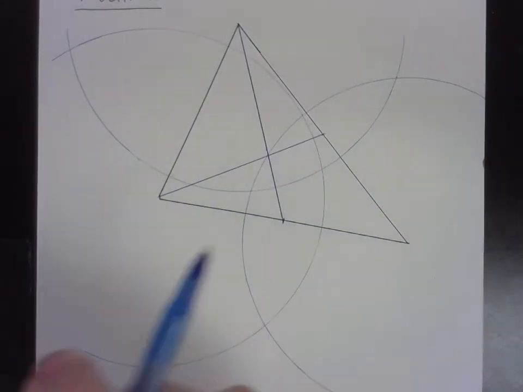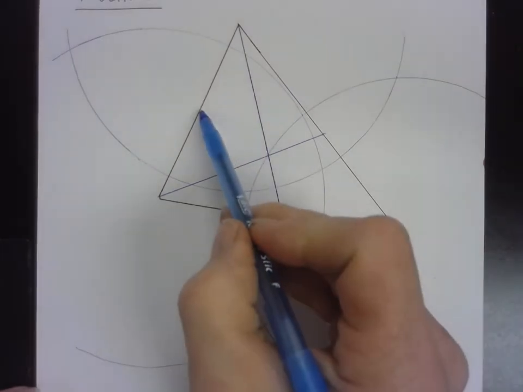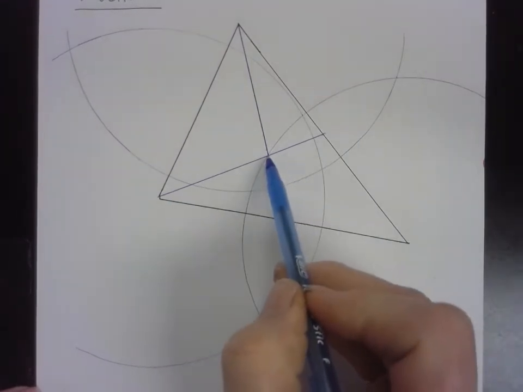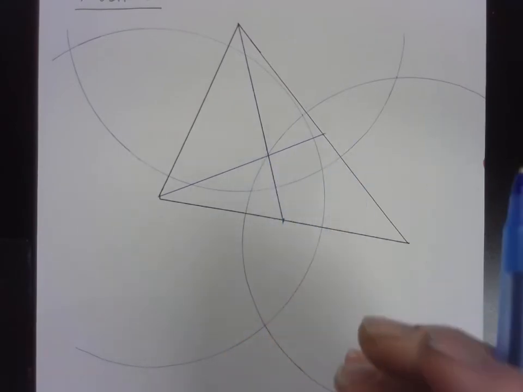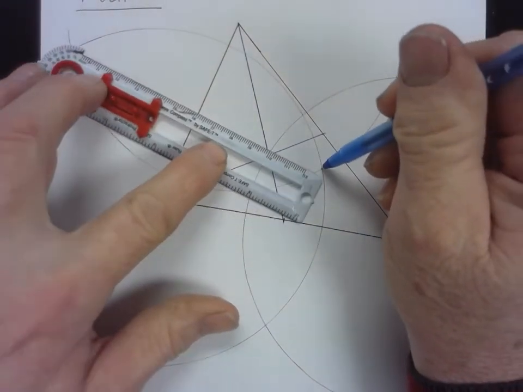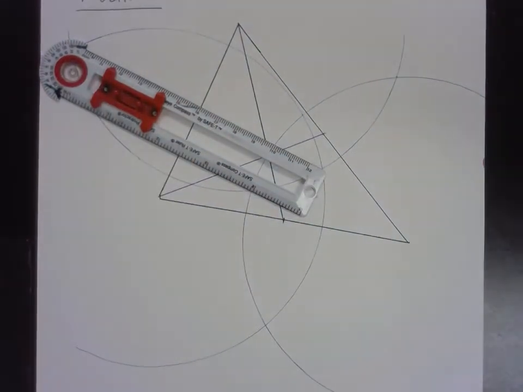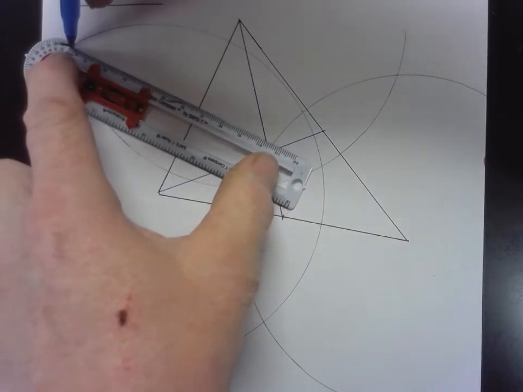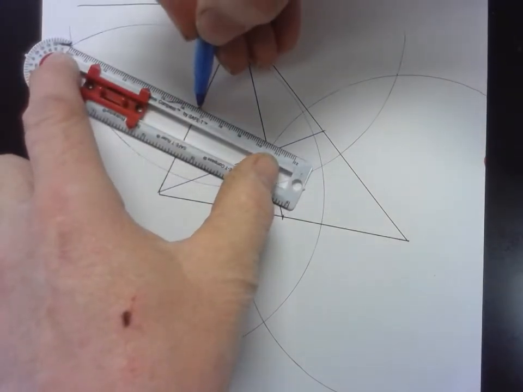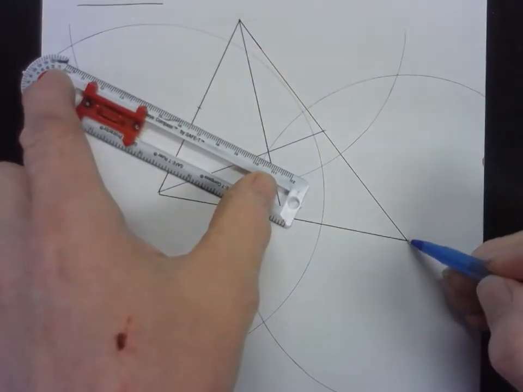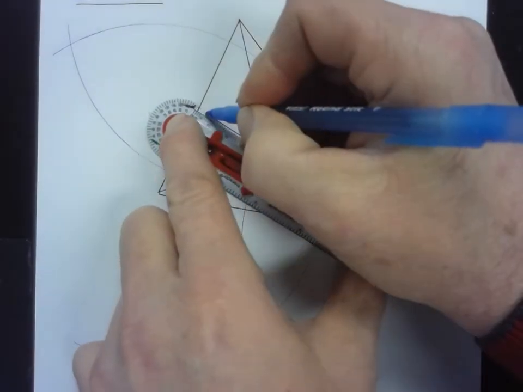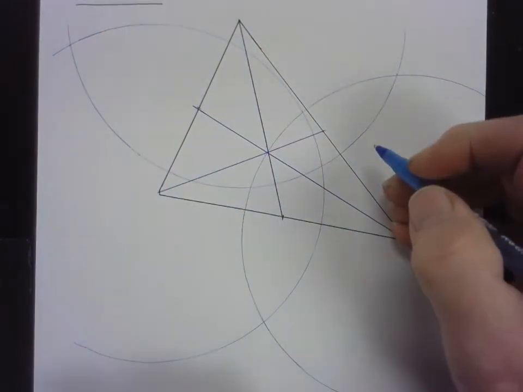Now, when I find this midpoint and I draw the line from the midpoint to the vertex, and it's concurrent with the other 2, are you going to be shocked? I still think it's amazing. Uh-oh. Too long. Have to do a little bit of eyeballing, but I think that's pretty close. Concurrent.